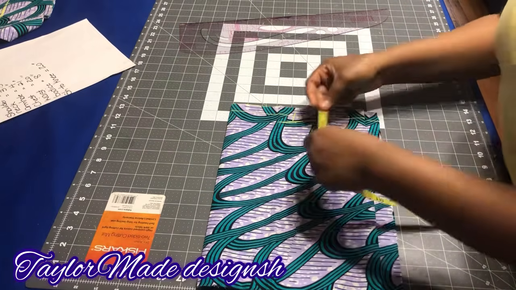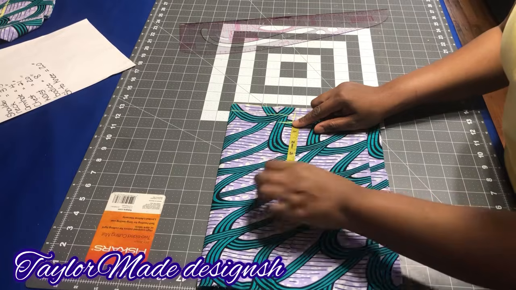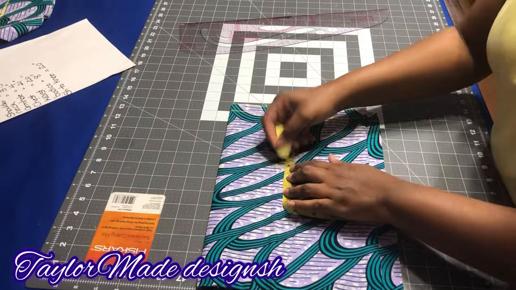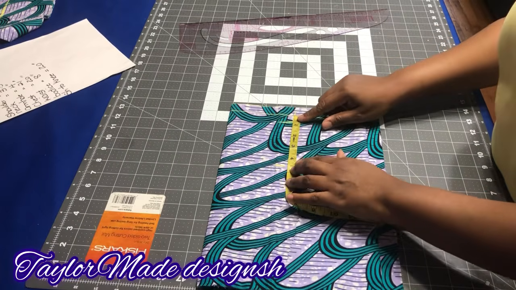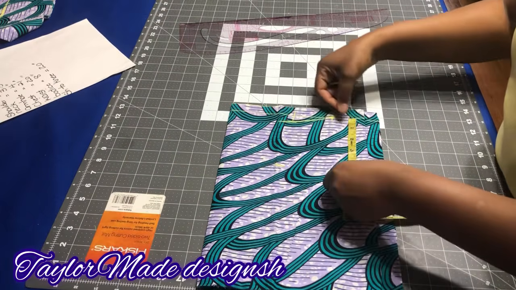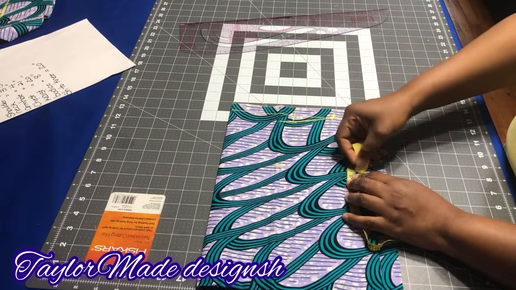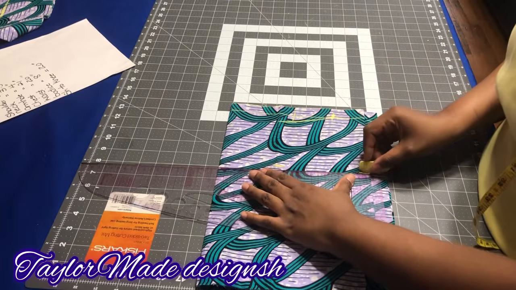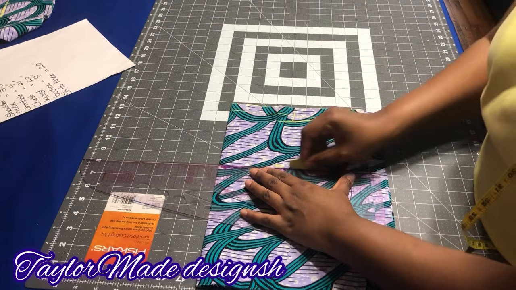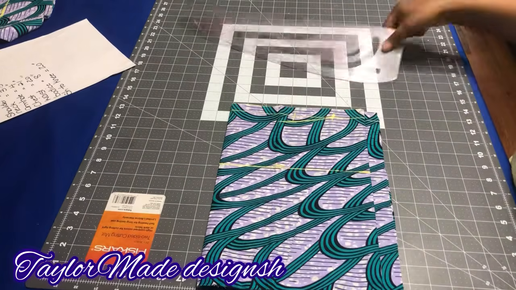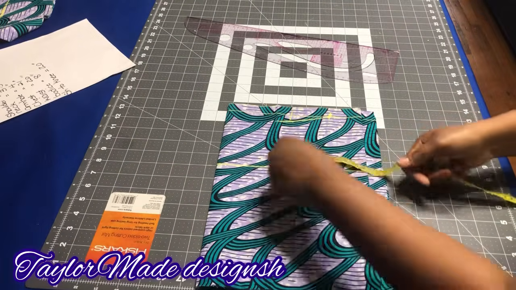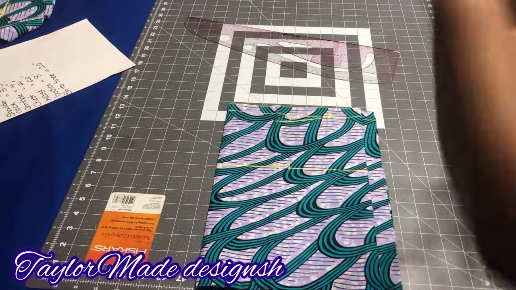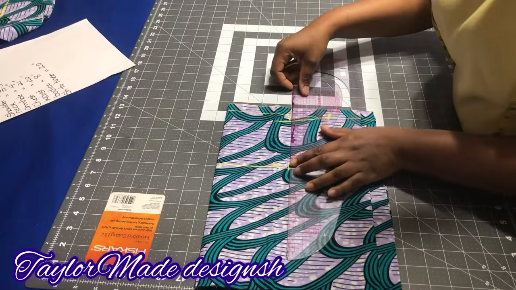So what I'm going to do, from this point, I got 4.25, but I'm going to make it 4, because this dress is not going to have a sleeve. So from this point to this point is 4.5. So 4.5 is right there, and I'm going to draw a line connecting that 4.5 inch mark. So this is the chest line. On this chest line, I'm going to put the 4.5 inches that I did on the shoulder, and I'm going to connect it right here.